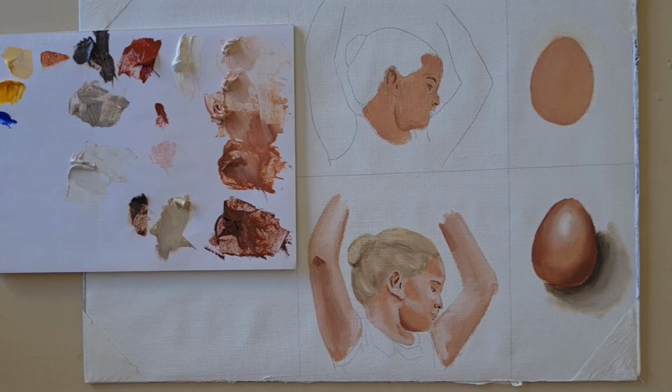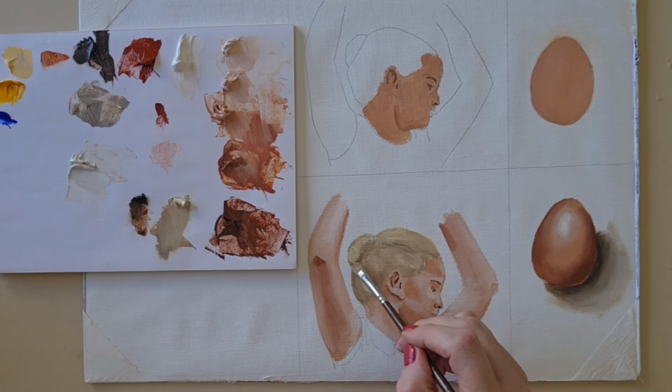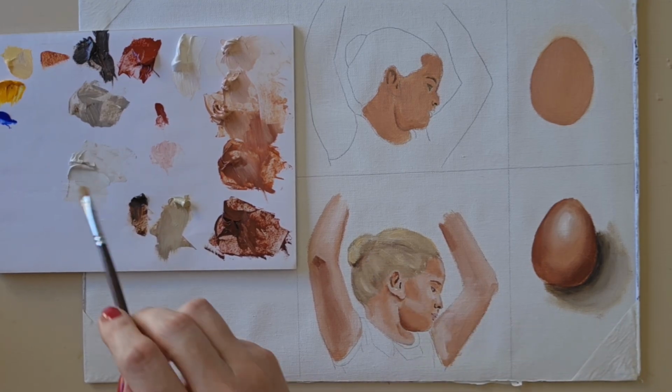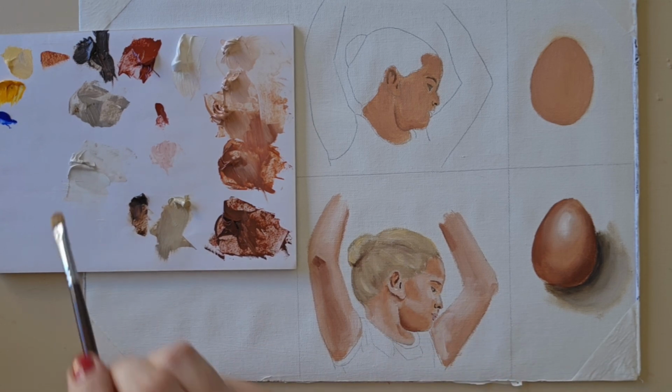So I started quite dark, and where I ended isn't as dark. I just want to get a little bit of darkness here in the fold of the bun, because it is a shadow there and not the true color of her hair.